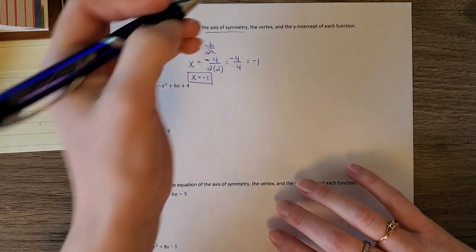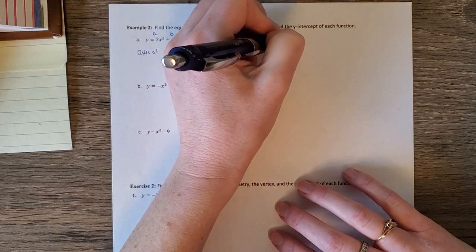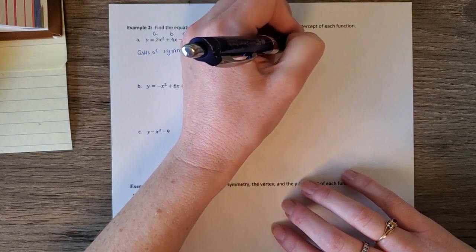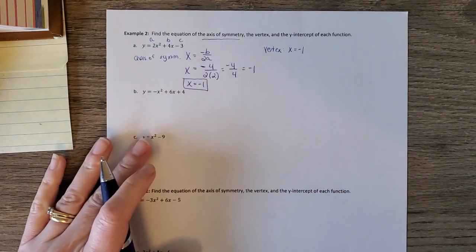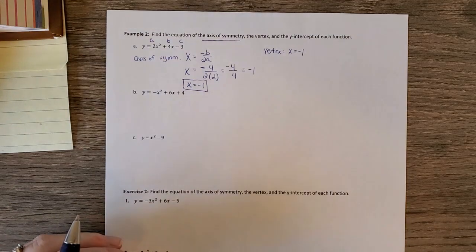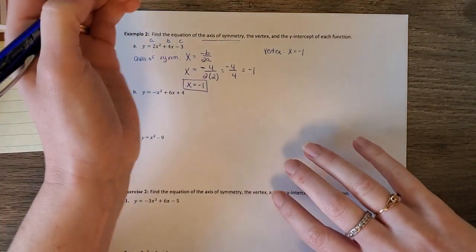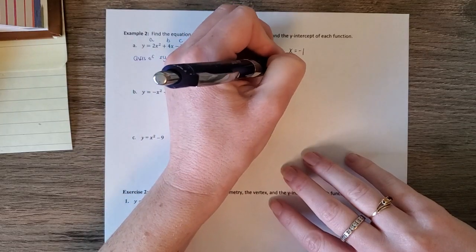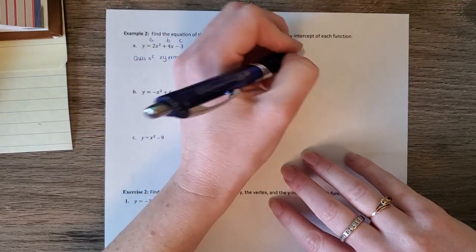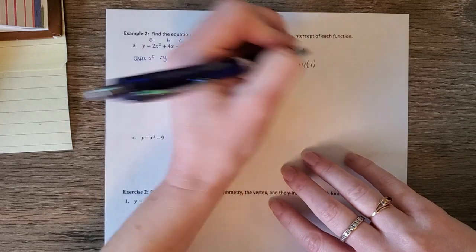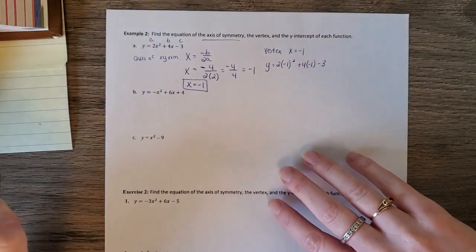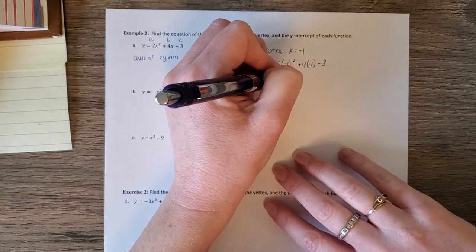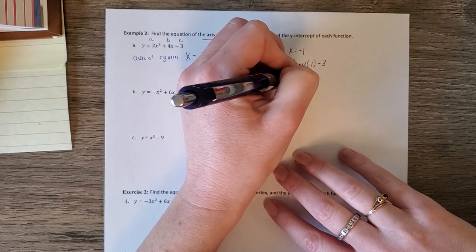Then it wants us to find the vertex. So to find the vertex, we know the x value is going to be negative 1, because remember, the vertex is always on the axis of symmetry. So the x value is negative 1. To find the y value, we're going to use our equation. So y equals 2 times x, which is negative 1 squared, plus 4 times x, which is negative 1, minus 3. And then we're going to simplify this using order of operations. So we do exponents first. So negative 1 squared is 1.